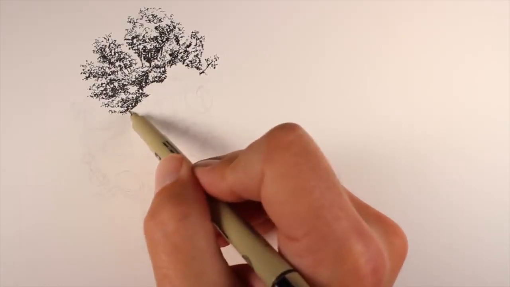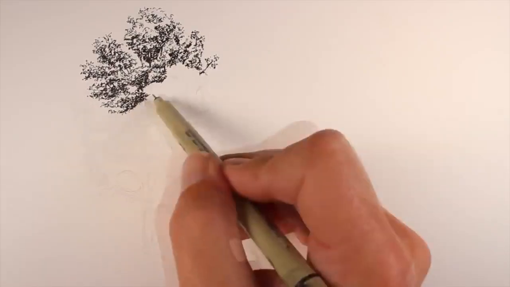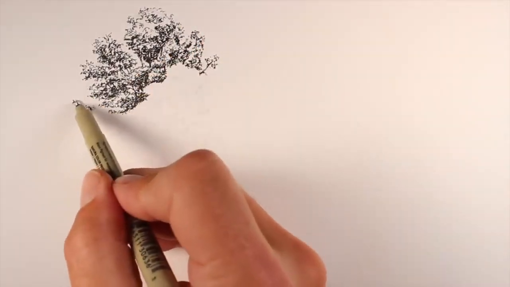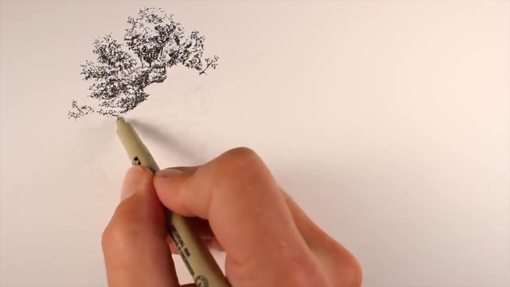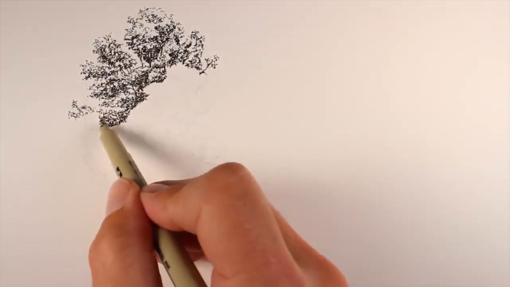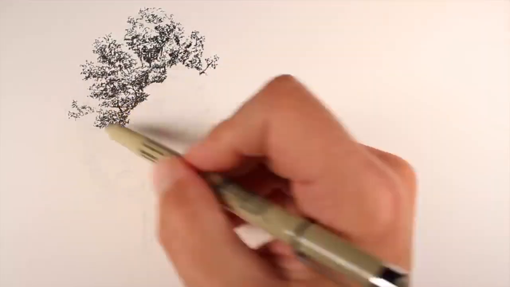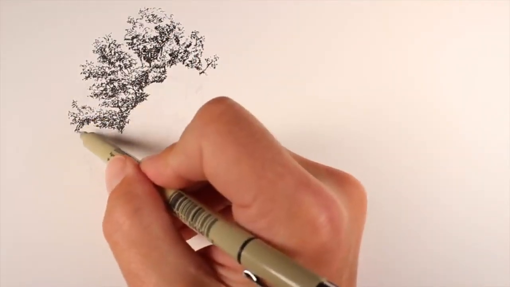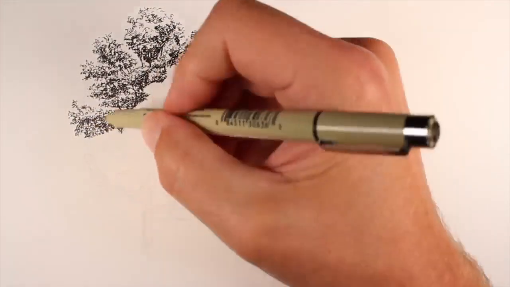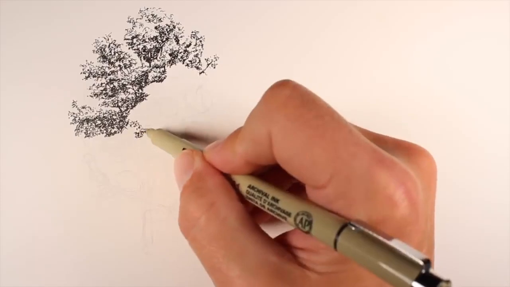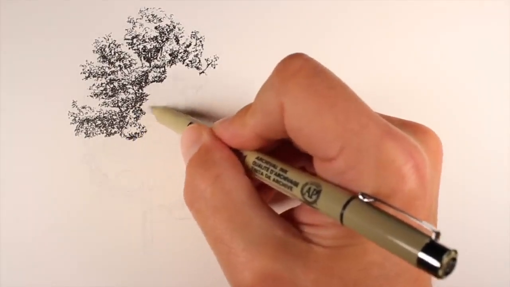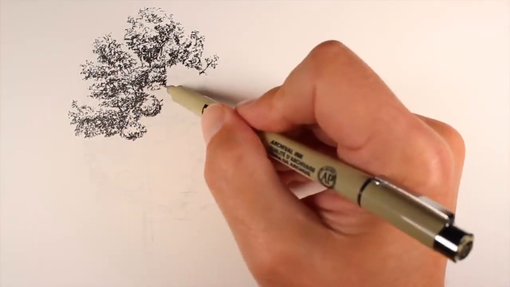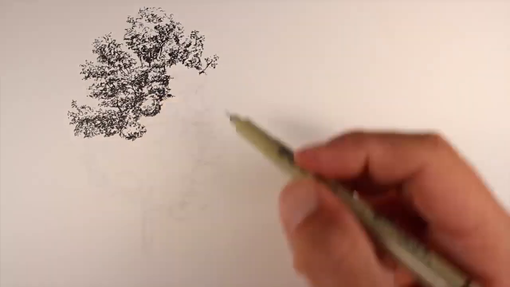So don't get too carried away here and fill up the entire space with textural marks. We also want to make sure that we preserve the integrity of the organic shape that we created in the first step. So as we bring leaves and collections of leaves out to the edges of the tree, we'll make sure that the patterning is quite irregular, which will lead to a more natural looking tree.